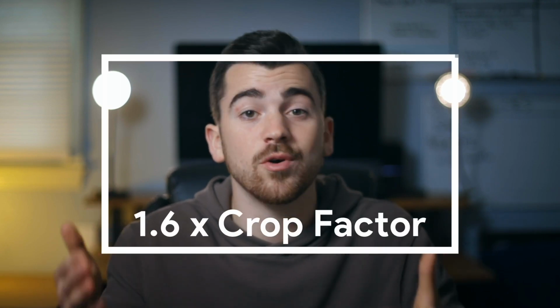So for instance, say you take a picture on a full frame camera. When you take that same exact picture with the same lens on a crop sensor camera, that image will be zoomed or cropped in by a factor of however many times smaller that sensor is. So with an APS-C sensor that is 1.6 times smaller than a full frame sensor, the image will be cropped in by a factor of, you guessed it, 1.6 times.